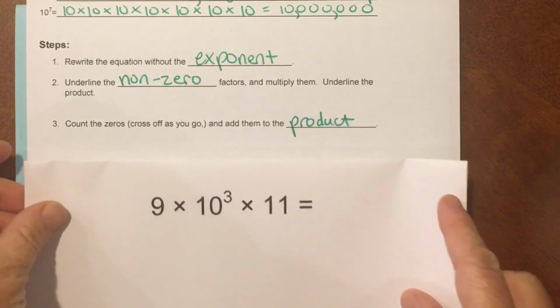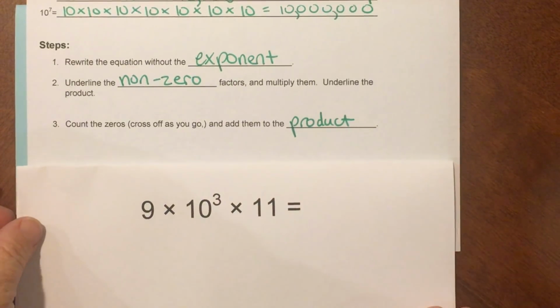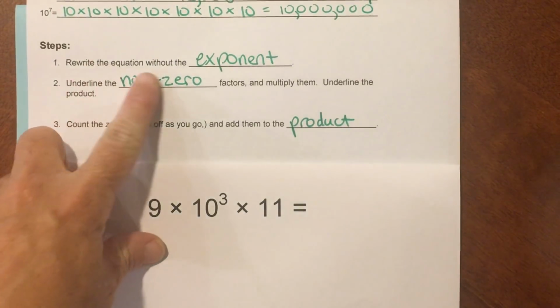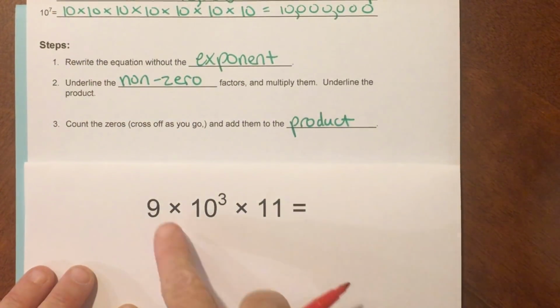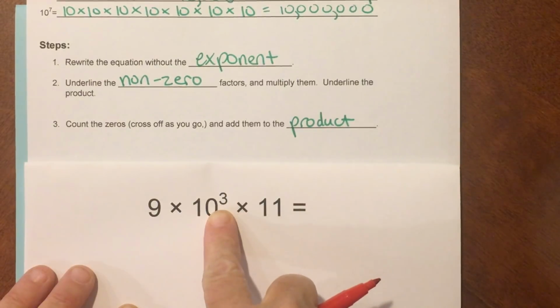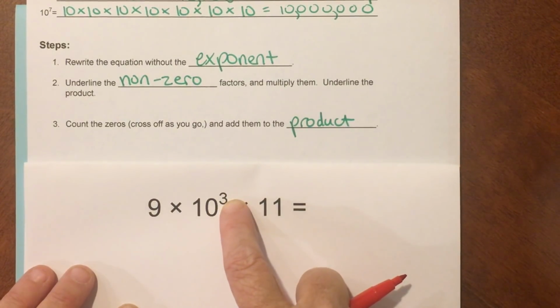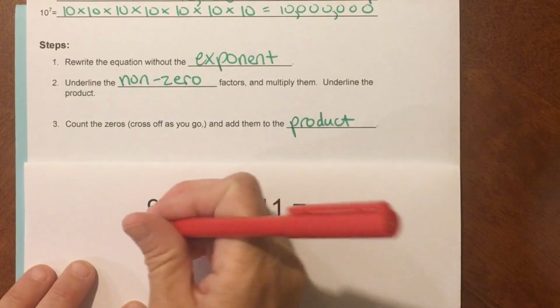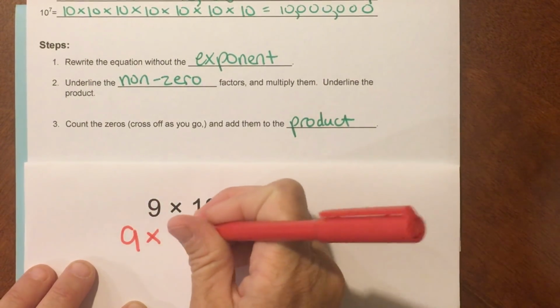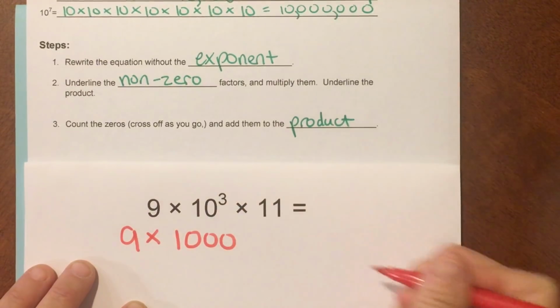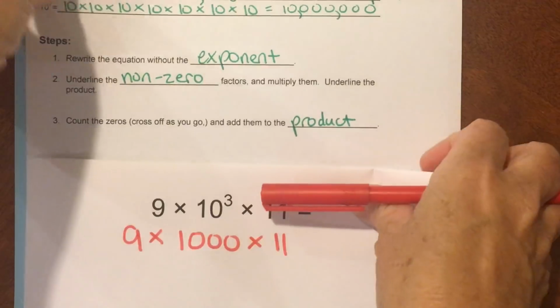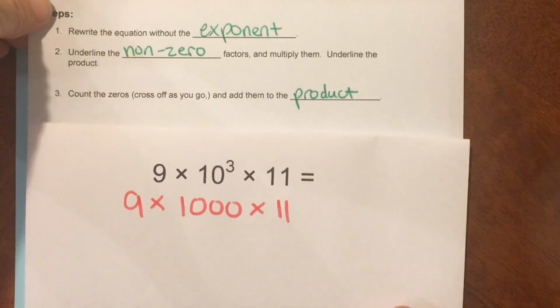Okay, our next one's a little bit more complicated. It has 3 factors, or 3 numbers I'm multiplying. But I'm going to follow my same steps. So first, I'm going to rewrite the equation without the exponent. So I need to get rid of this. Well, 10 cubed means 10 times 10 times 10, which also means I have 1, 2, 3 zeros. And if you don't know that, you could just refer up here and see what 10 cubed means. Okay, so that was step 1.